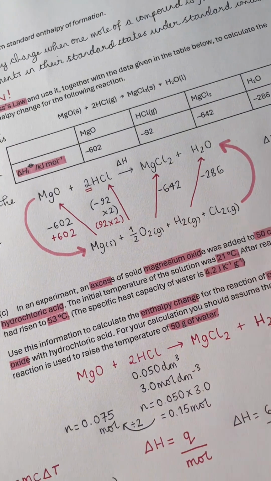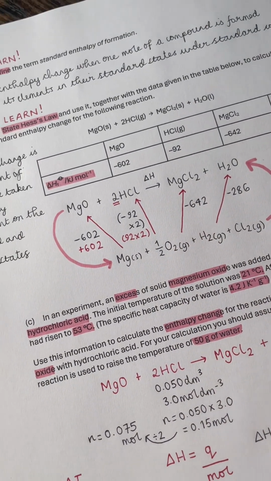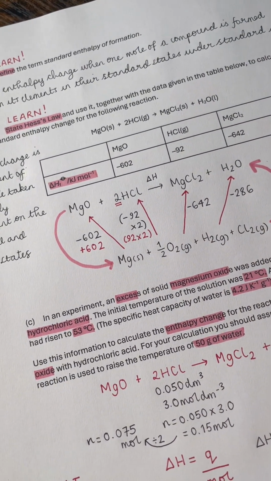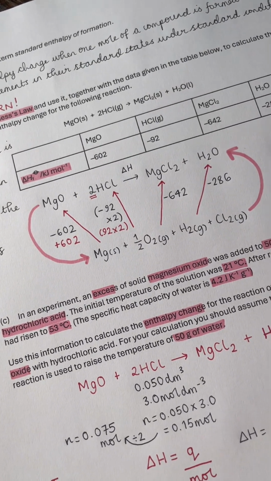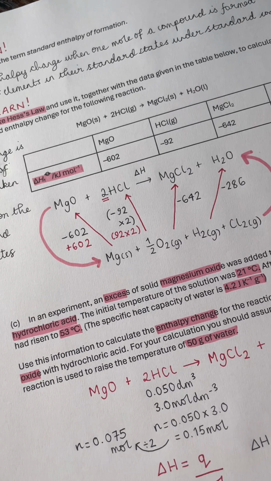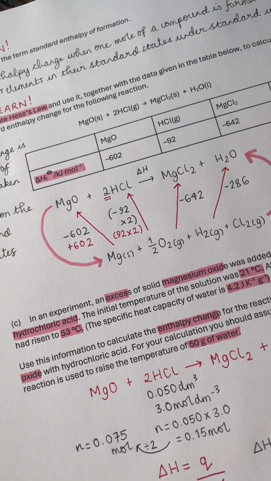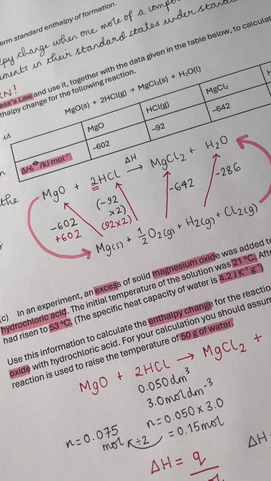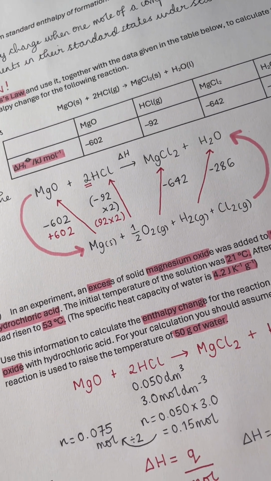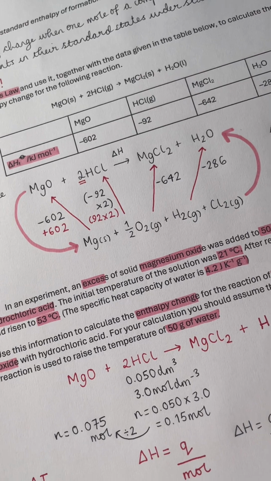Why? Based on the definition, standard enthalpy of combustion is the enthalpy change when 1 mole of a substance is completely burned in oxygen. So that would suggest complete combustion. So it's always the data you are given that drives the type of cycle that you draw. Any questions on that? As I've always said, please just get in touch.